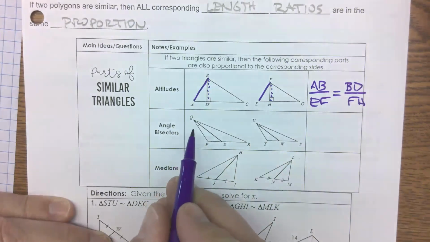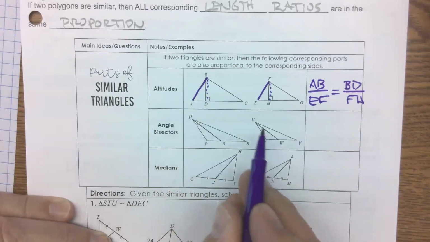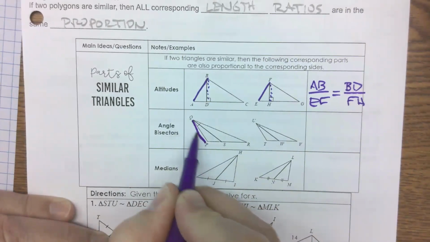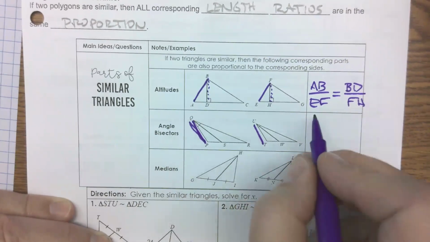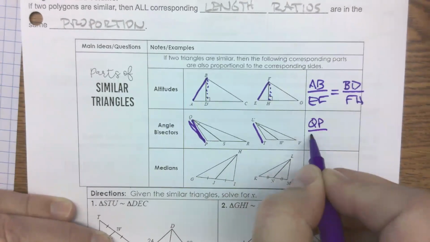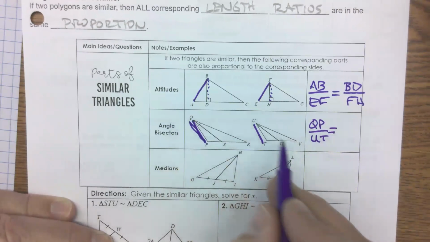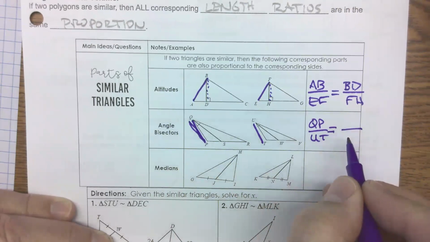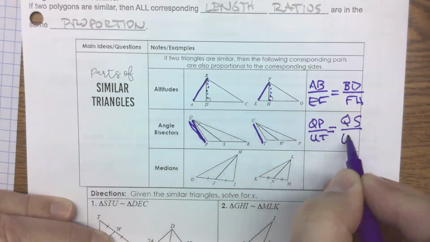And if I did something like an angle bisector, coming out of an angle, splitting it exactly in half, that's a special segment. Therefore, if I start with a segment pair, like QP and UT, corresponding, that ratio, the scale factor, would be equal to the same ratio of those special segments. So in this case, what would I put here? QS over UW. Good.